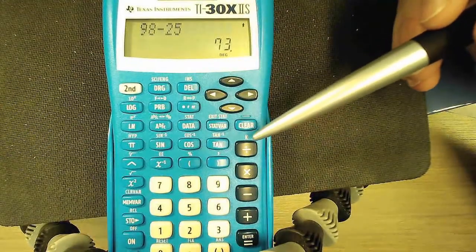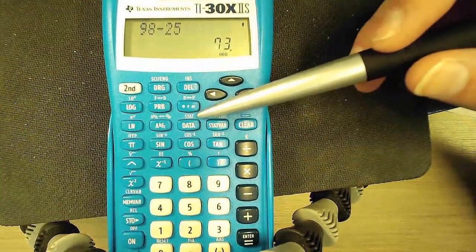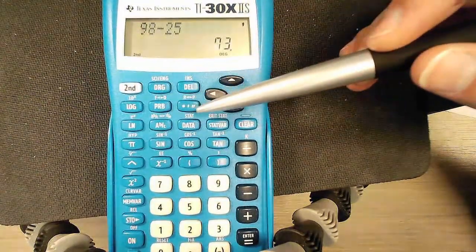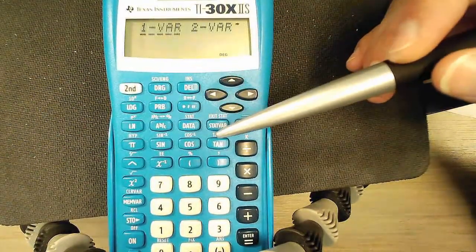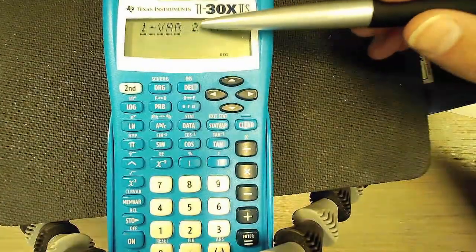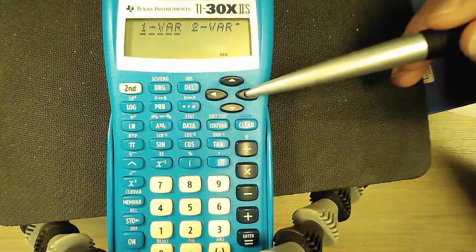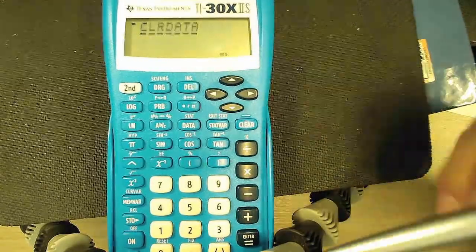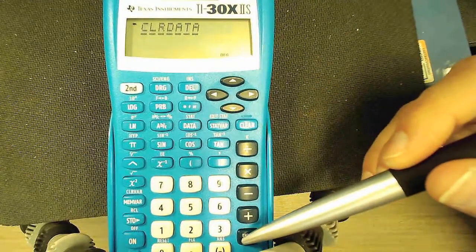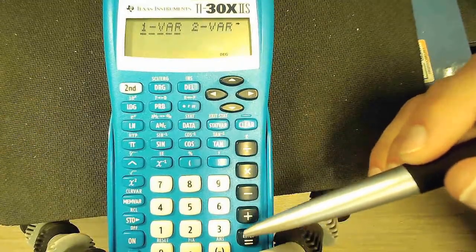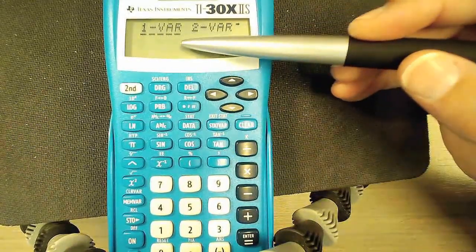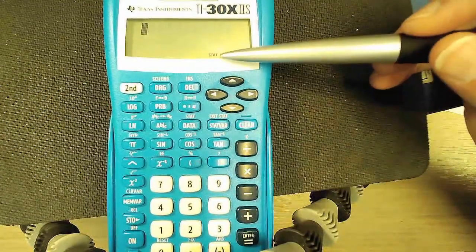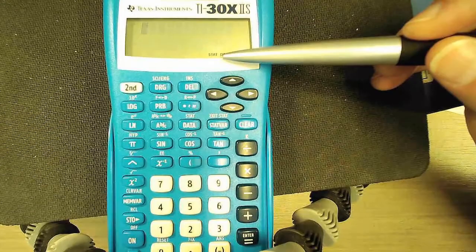In order to enter stat mode, you'll notice right here it says stat. I'm going to do second and then hit my data key. Now, you have one variable, you have two variable. Whenever you come into stat mode, always clear your data first. So scroll over to clear data, hit enter, and then we're going to be working with one variable. So hit enter again. You'll notice you're in stat mode.